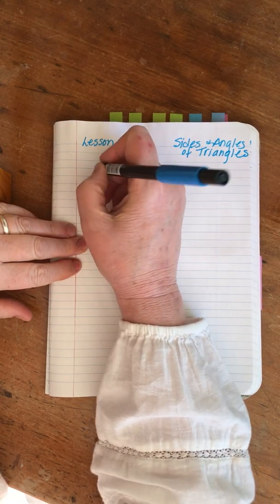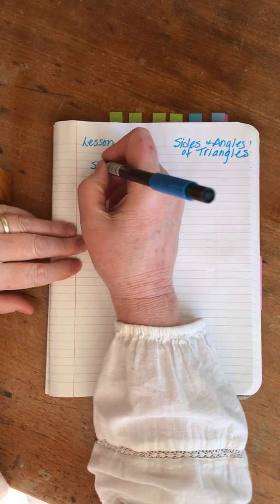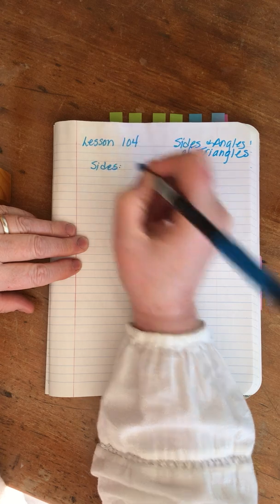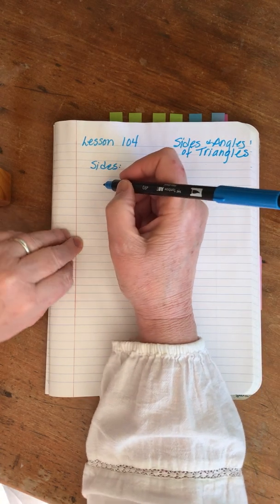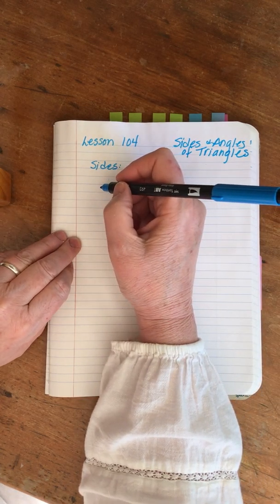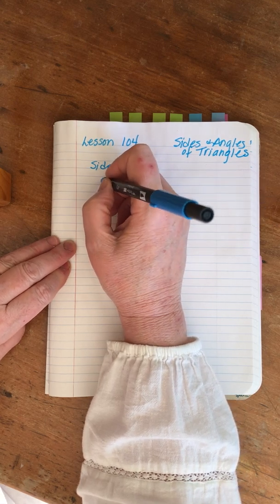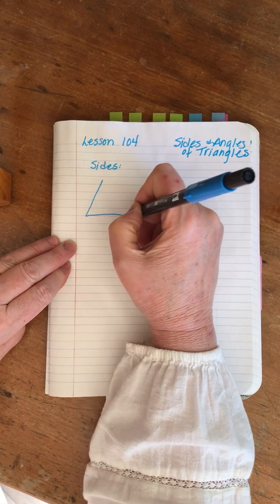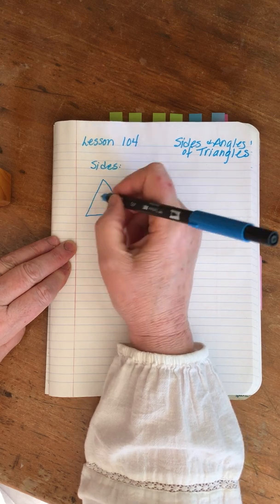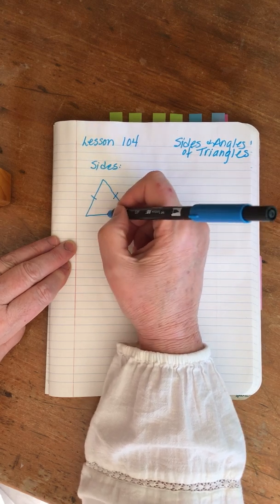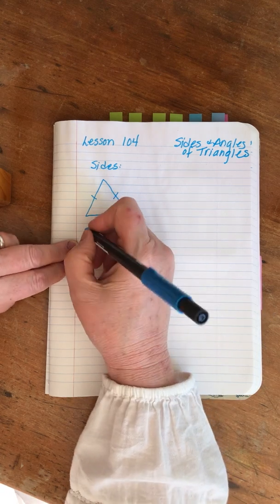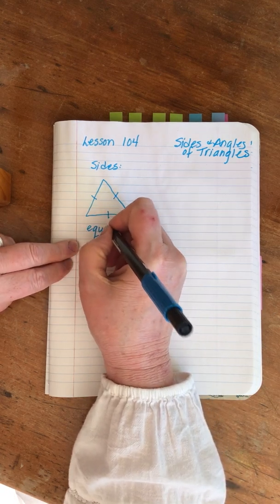You know that we can talk about the sides of a triangle and the relationship that they have to each other. We put these little marks in to show that all three are the same. We call this an equilateral.